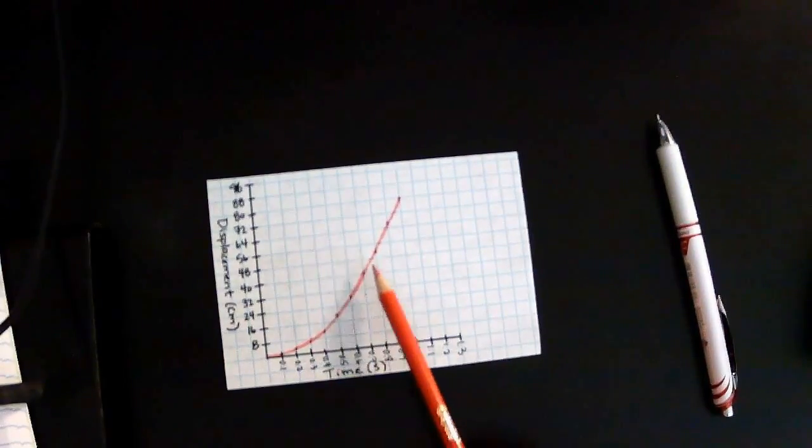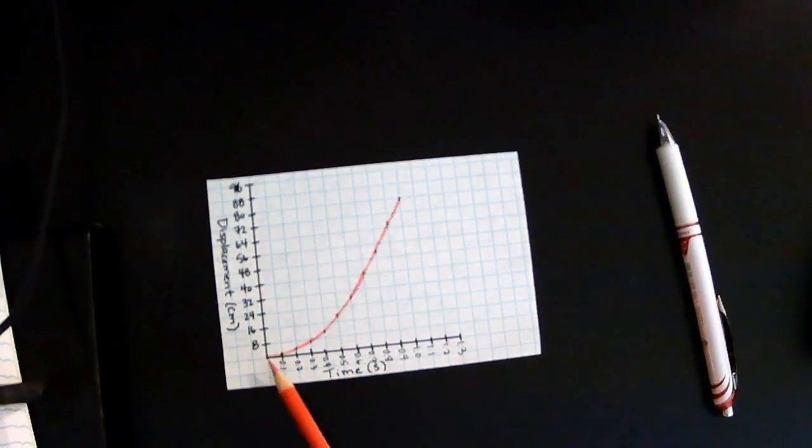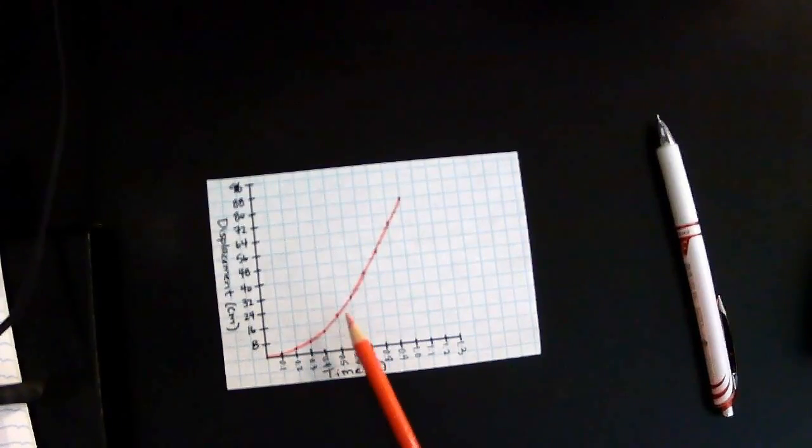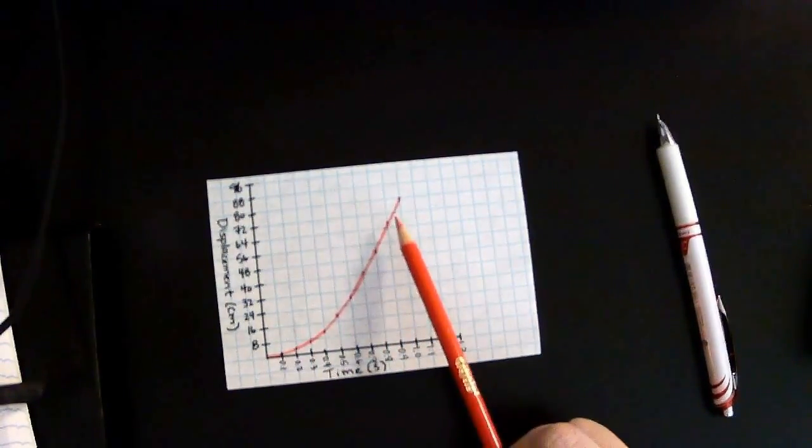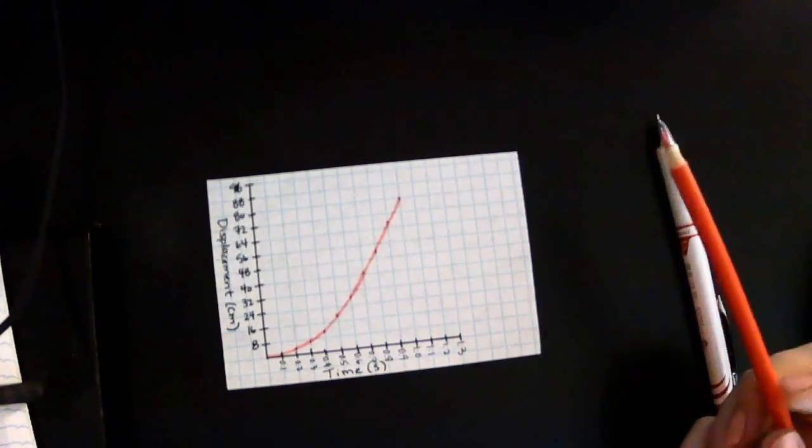And remember back from your graph examples, what is happening right here? We're going in the positive direction, positive velocity, but we've got this beautiful curve right here at the beginning, which means that we are speeding up. And isn't that what happened with the bus?